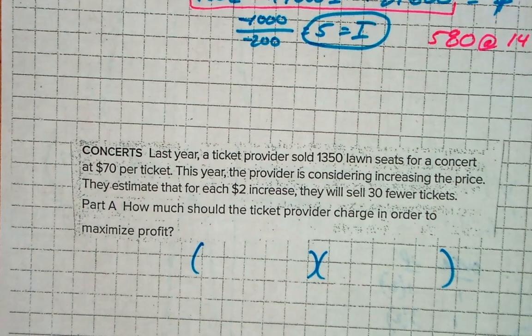Last year, a ticket provider sold 1,350 lawn seats for a concert at $70 per ticket. This year, the provider is considering increasing the price. They estimate that for every $2 increase in price, they will sell 30 fewer tickets. How much should the ticket provider charge in order to maximize profit?